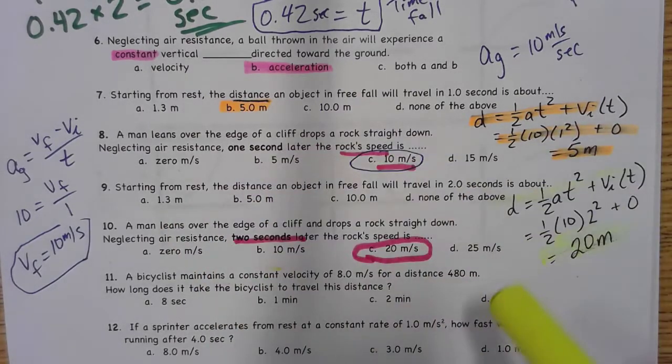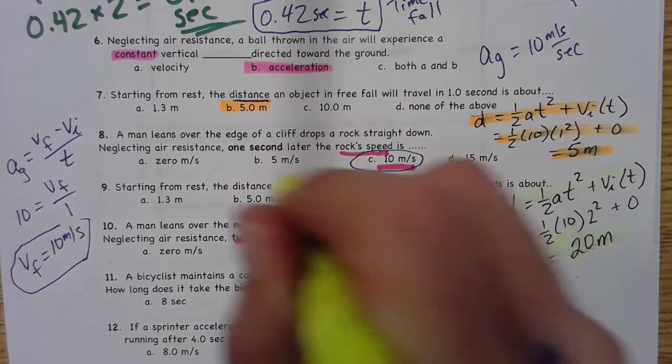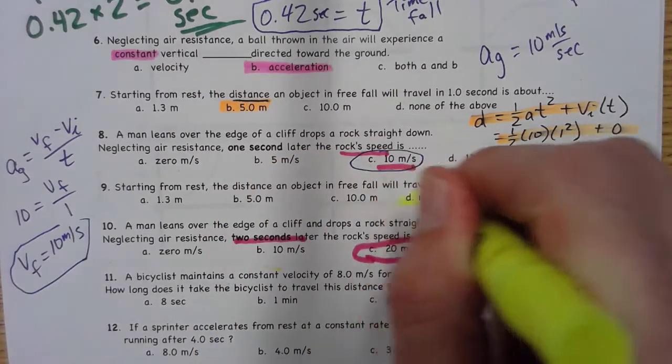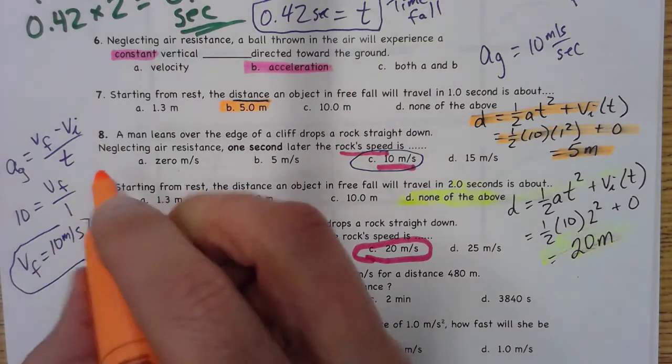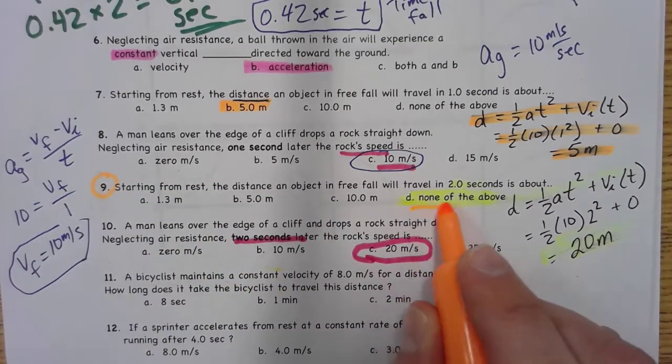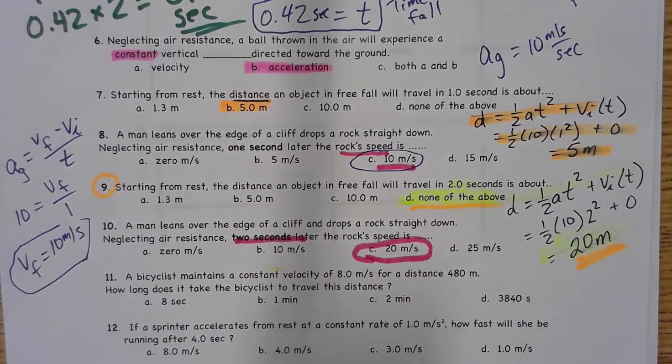When things fall for 2 seconds, none of the above. So number 9 is a little bit of a trick question. 20 meters is the answer. It's not a choice. All right, yeah, so be careful on 9. That one kind of was a little tricky there, I thought.